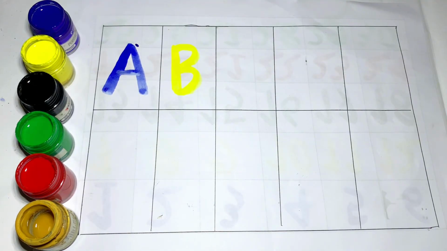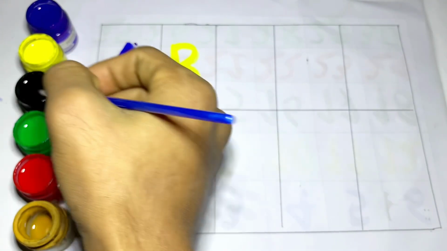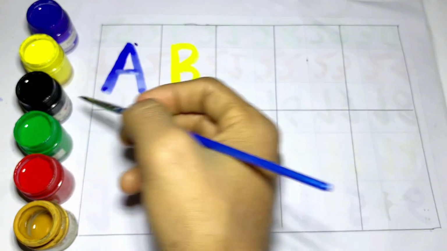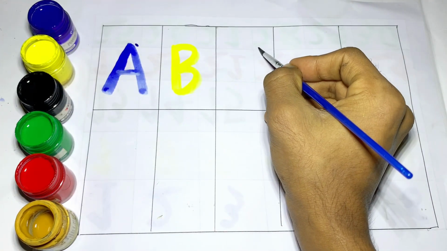Kids, now draw C. C for cat. C for car, and use black color.